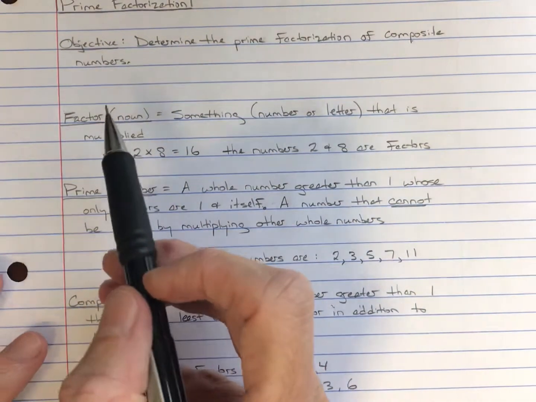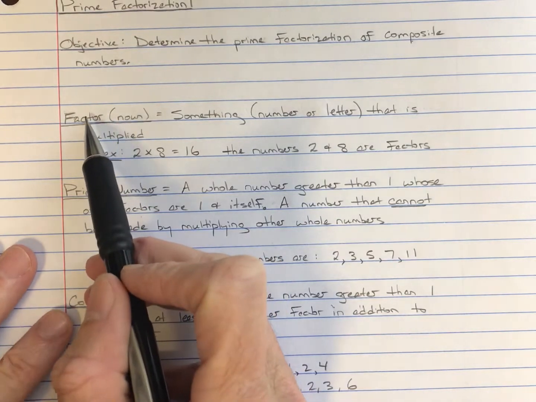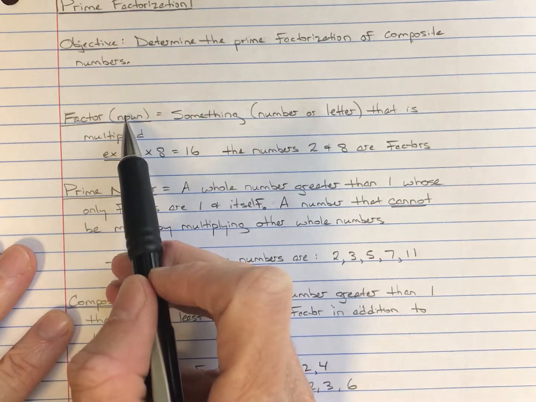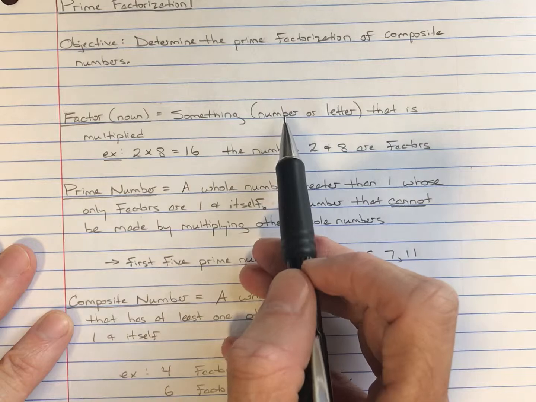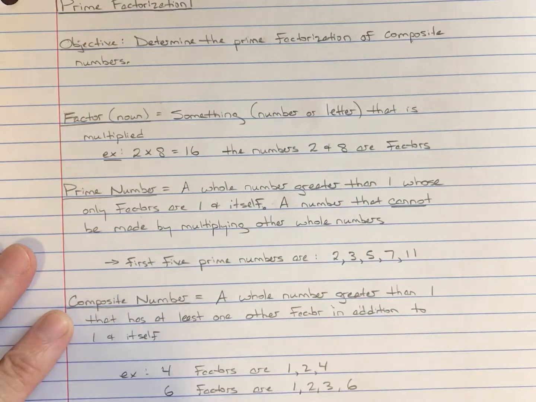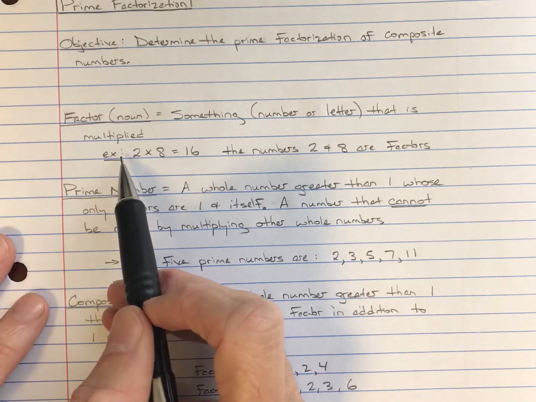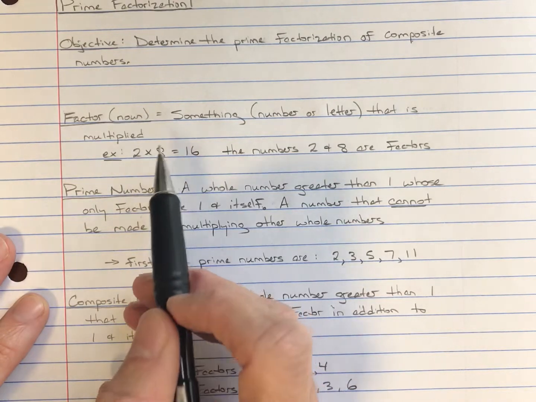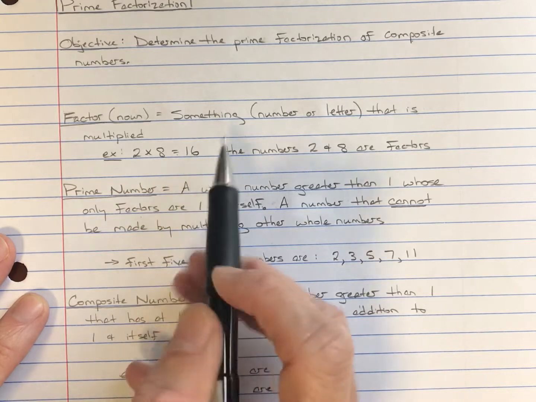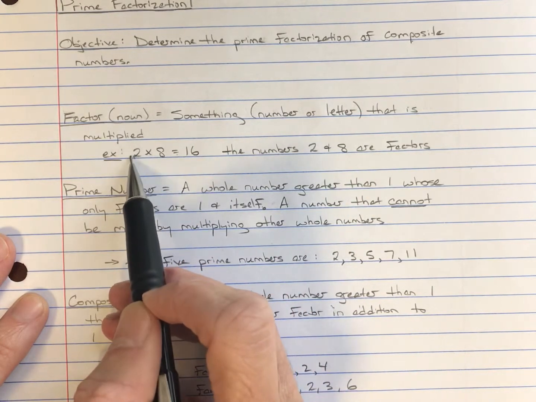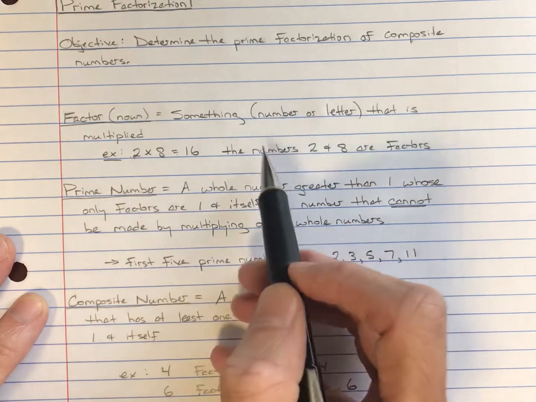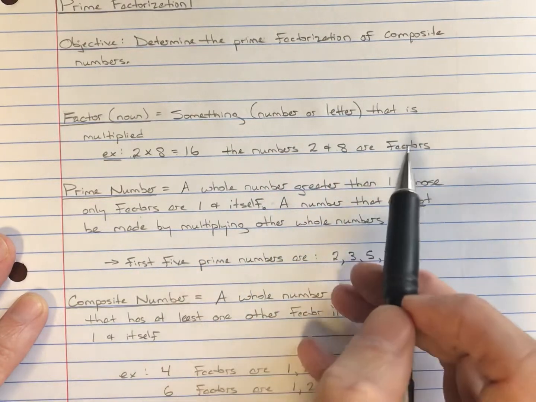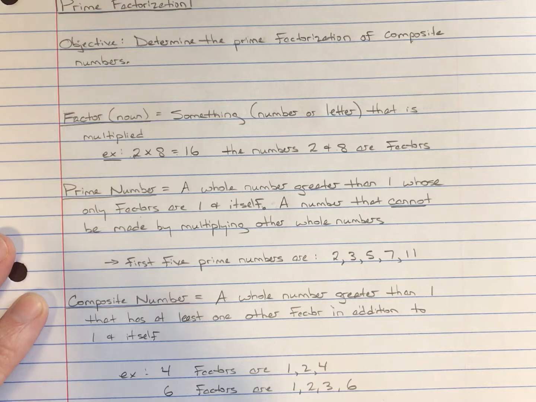Okay, first things first. The word factor is both a noun and a verb. We're going to define it here as a noun. So a factor, as a noun, is something, it could be a number or a letter, that is multiplied. Here's an example: 2 times 8 equals 16. Well, 2 is being multiplied by the 8. 8 is being multiplied by the 2. So the numbers 2 and 8 are factors, and they're both factors of 16 because they're multiplied to give you 16.